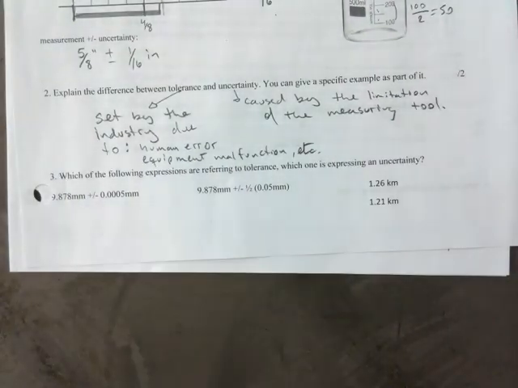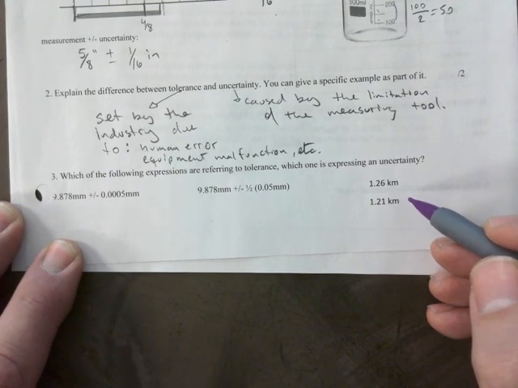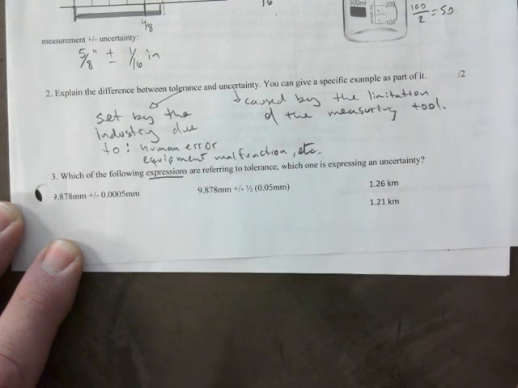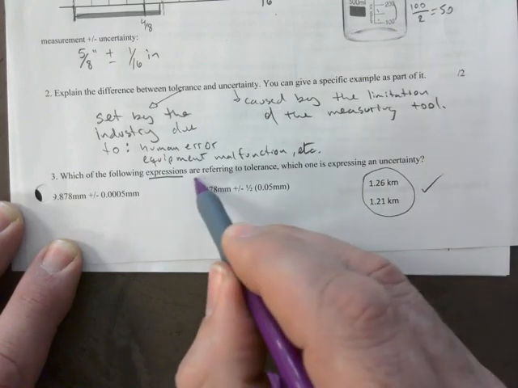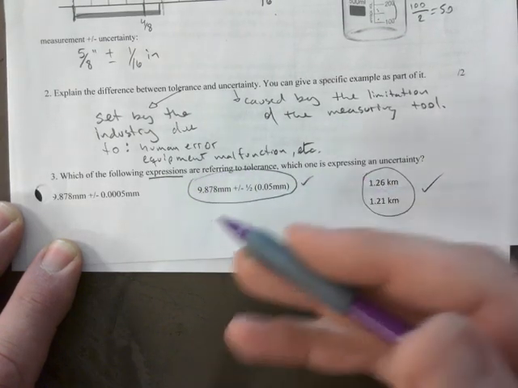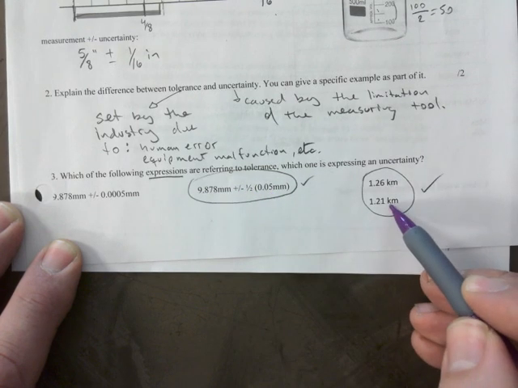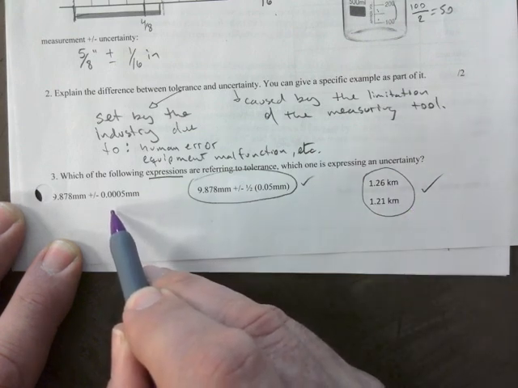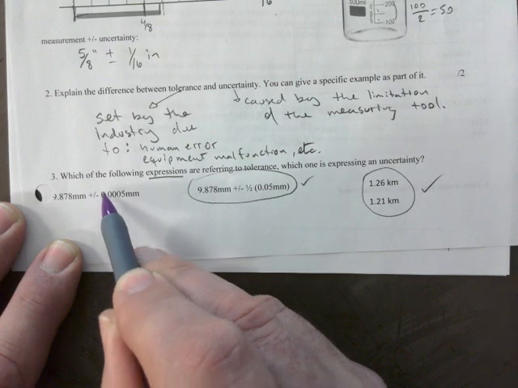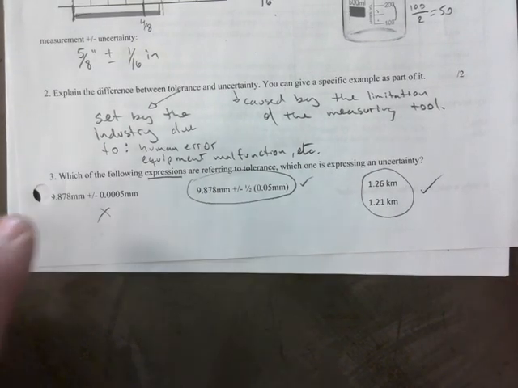Which one of the following is a tolerance? I need you to understand the difference. There's more than one option. So this is definitely tolerance. Check. This is definitely tolerance. Do you recognize the format? You should recognize: nominal plus or minus half the tolerance, max or min. That's the tolerance. Is this a tolerance? The answer is no, because there's no half in front of it. So for us, that's actually uncertainty.